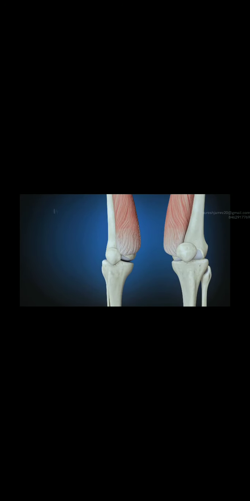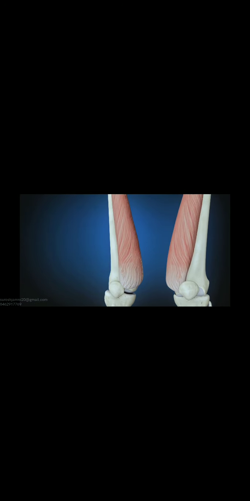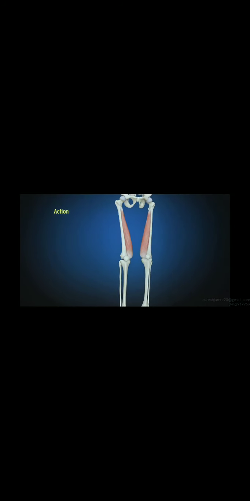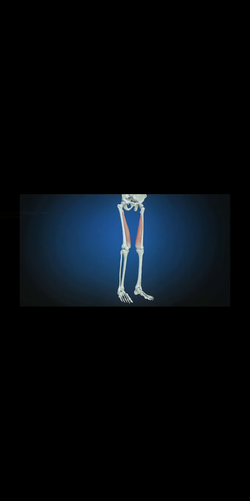Insertion into the medial 1/3 of the base and upper 2/3 of the medial border of patella. Nerve supply. By nerve to vastus medialis from the posterior division of femoral nerve. Action. It extends knee and stabilizes patella.